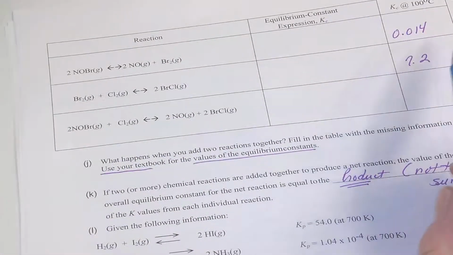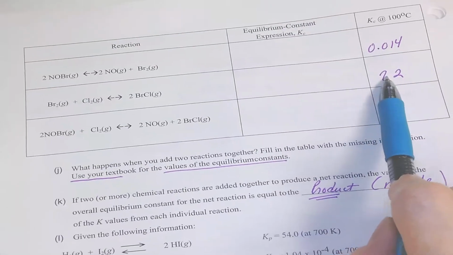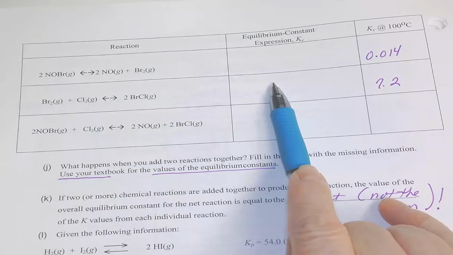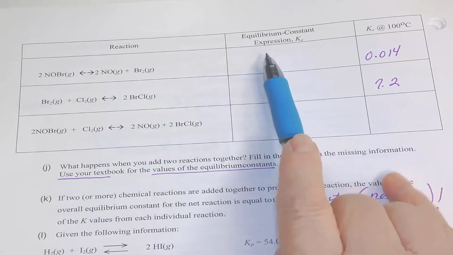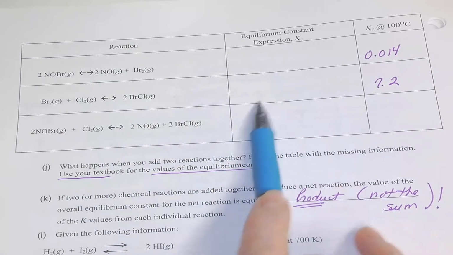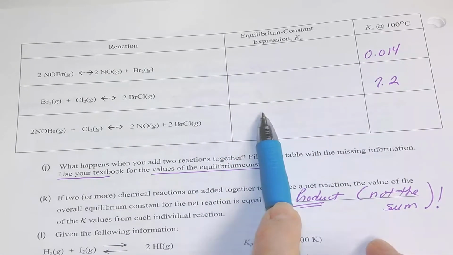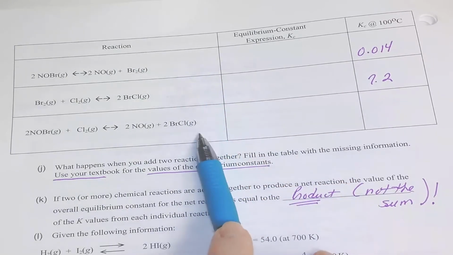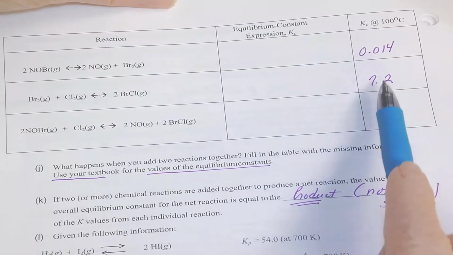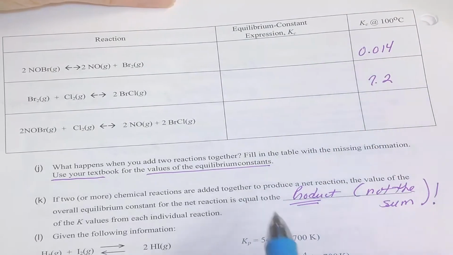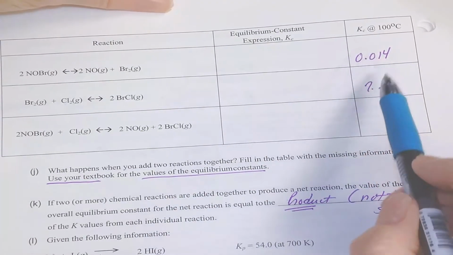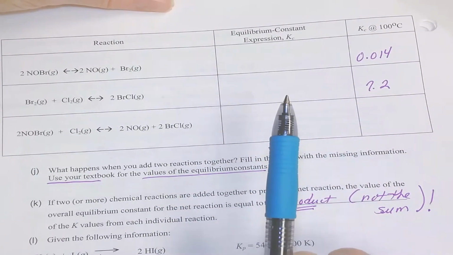So here I have given you two K values. Write your equilibrium expressions and see if you can take these two equations and add them up to equal this equation and write its K expression. So this is the idea of adding up reactions to get a new reaction. But instead of adding up the K's, you will multiply those K's together. Okay? So I've given you the equilibrium constants for these so you would not have to look them up.